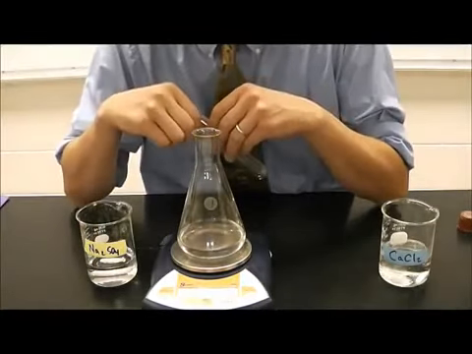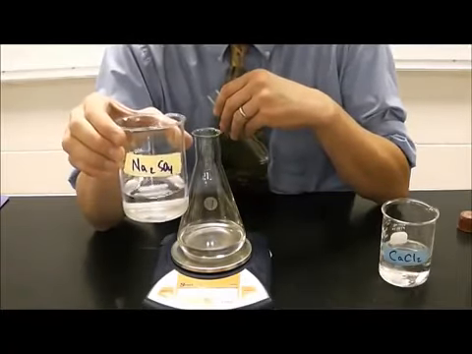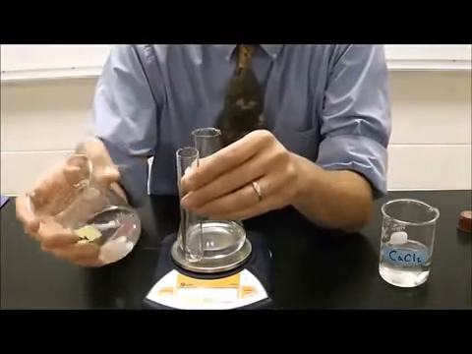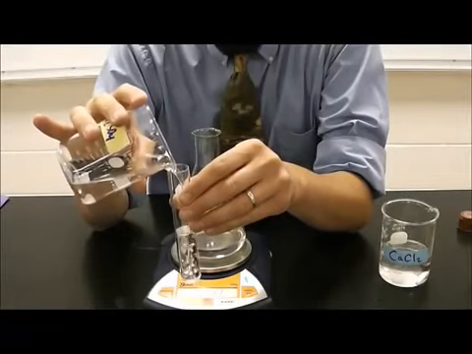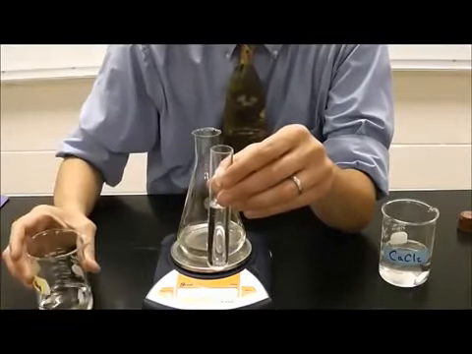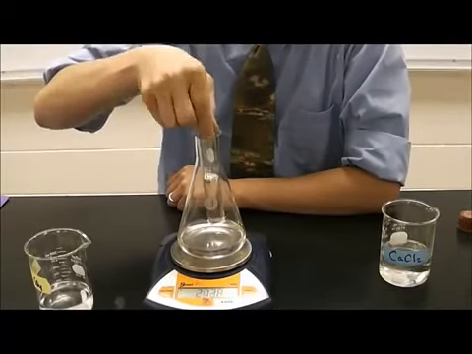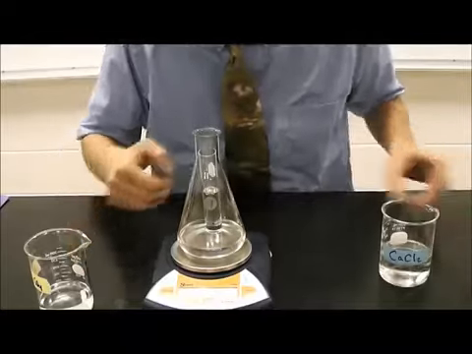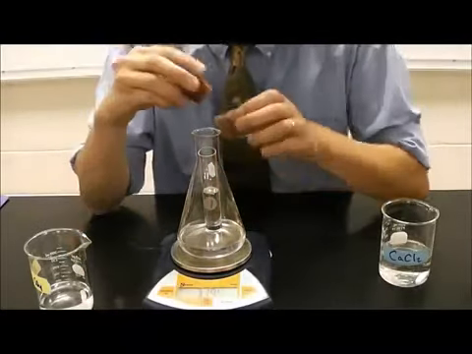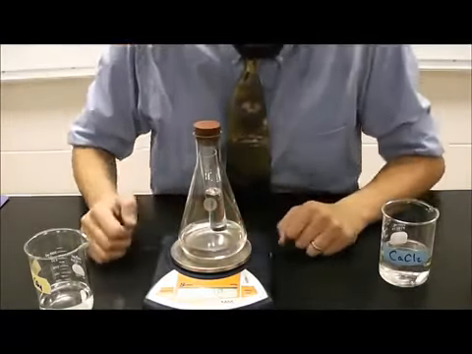In order to have a chemical reaction, we need two chemicals, so I am also going to add some sodium sulfate. I'm going to add it in this test tube. About half full should be good enough. Okay. So I'm going to place the test tube inside the Erlenmeyer flask. Notice that the two chemicals are not mixing yet. I'm also going to use a stopper to stop up the top of the Erlenmeyer.